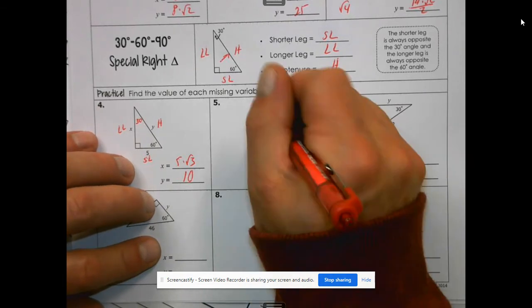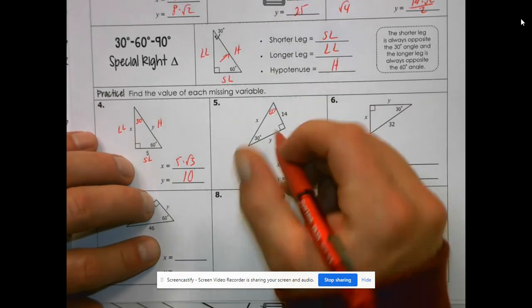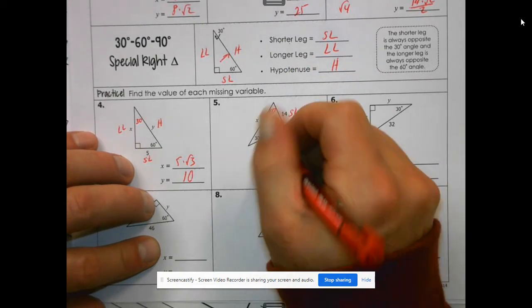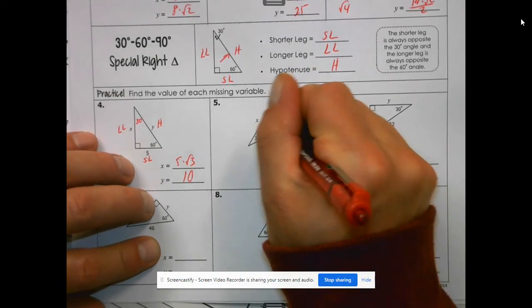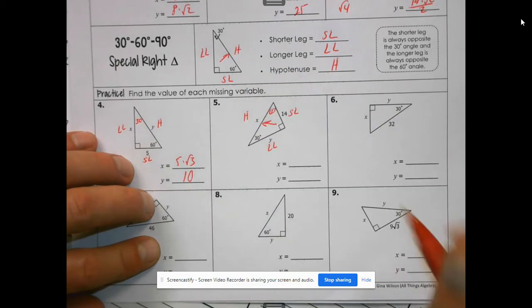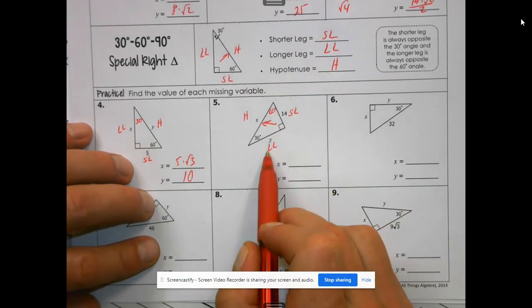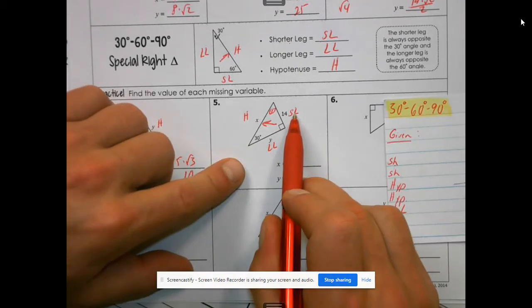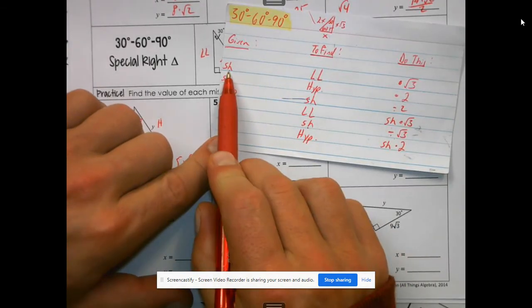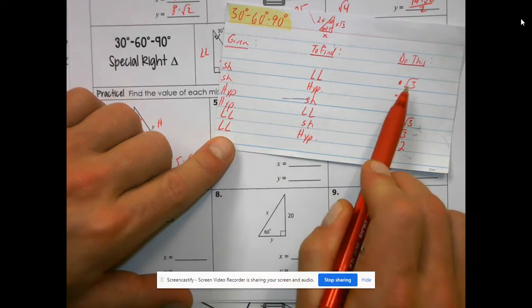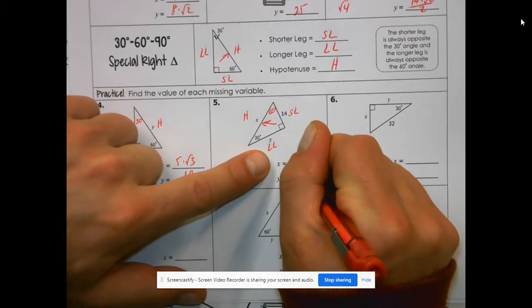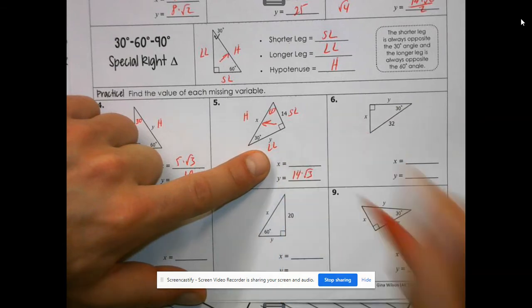Number 5, your 60 is right there. But label the pieces. Across the 30 is your short leg. Across the 60 is long leg. Across 90 is hypotenuse. So we're given short leg. We got to find long leg and hypotenuse just like number 4. Given short leg, need long leg. Multiply by square root 3. All right, so that would be y. So leg is 14 times by square root 3. Leave it alone.